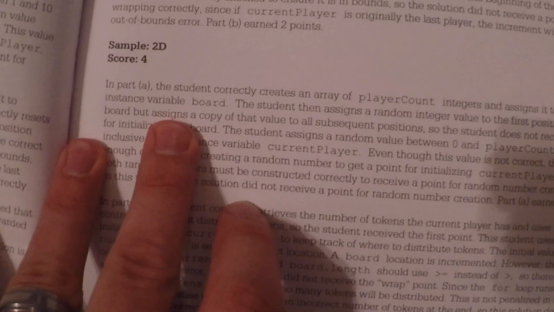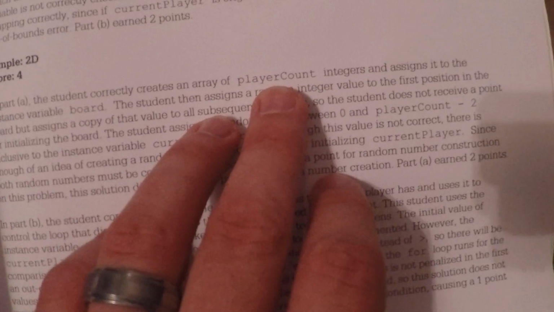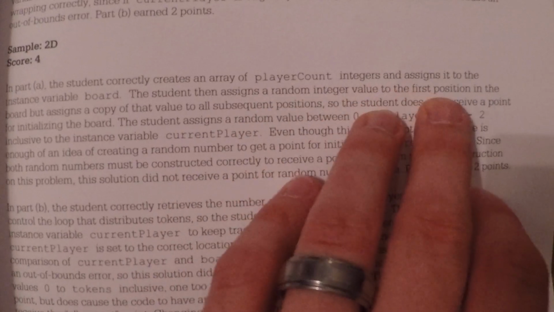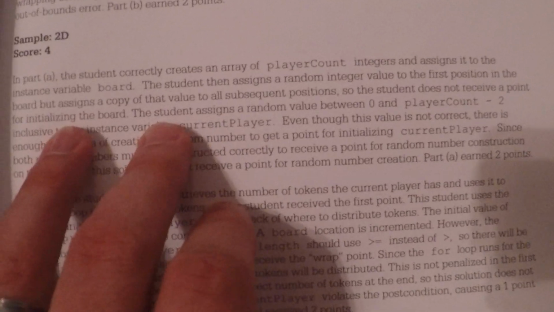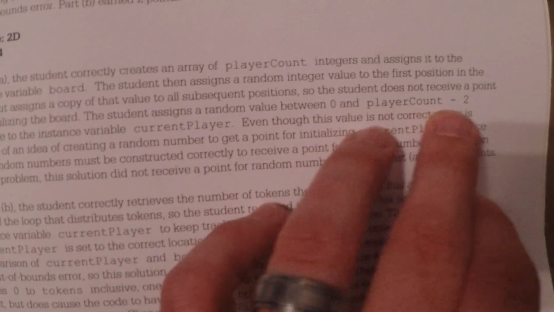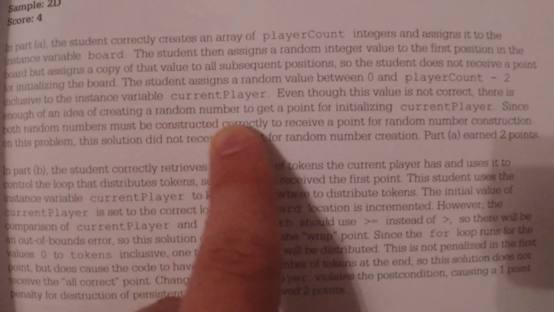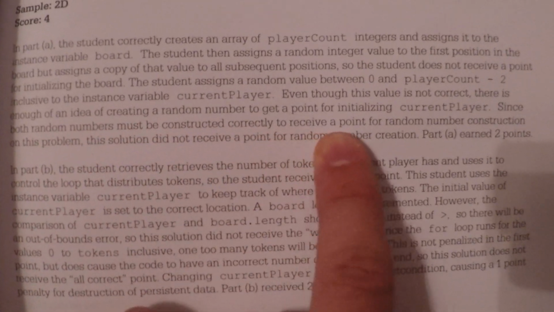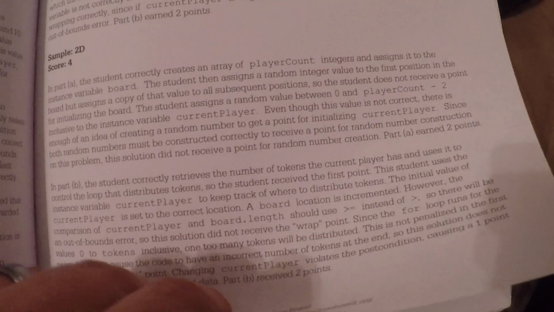Okay, let's look at 2D, because they got 4 of the 8 points. They got half of the points. Alright, so they correctly create an array of player count integers and assign it to the board variable. They then assign a random integer to the first position, but assign a copy of that value to all subsequent positions, so they lose that point. The student assigns a random value between 0 and player count -2 by accident. Even though this value is not correct, there is enough of an idea of creating a random number to get a point for initializing the current player. Since both random numbers must be constructed correctly to earn a point for random number construction in this problem, the solution did not receive a point for random number creation. They earned 2 points in part A.